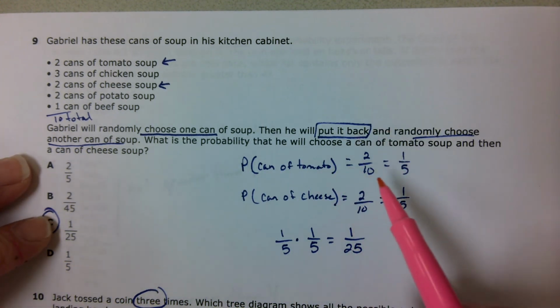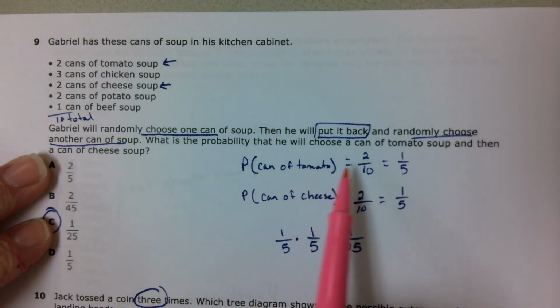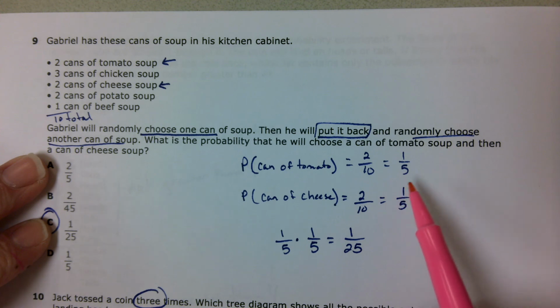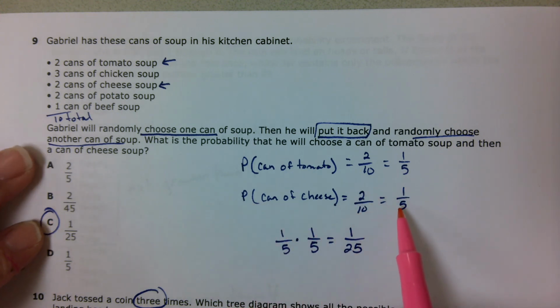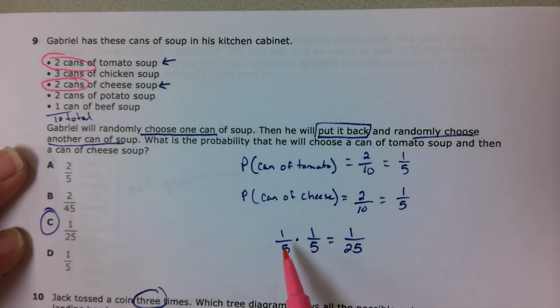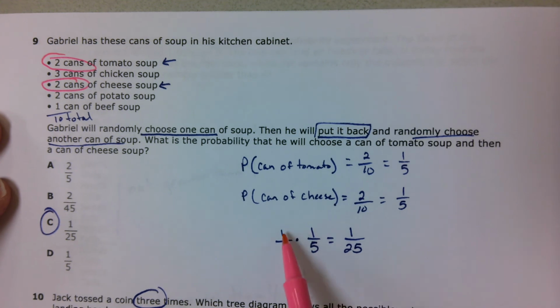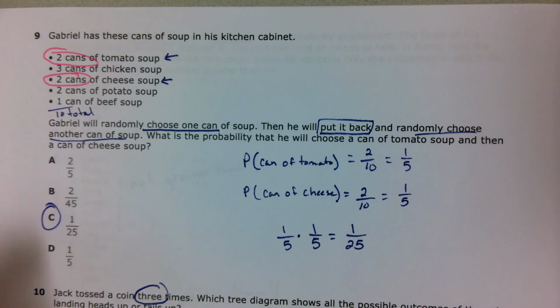So he replaced it, so our total is not going to change when we're doing these. The probability of a can of tomato is 2/10, which simplifies to 1/5. And the probability of a can of cheese is the same, 2/10, which simplifies to 1/5. And that's just grabbing these right here. And then I need to multiply. 1/5 times 1/5. 1 times 1 is 1. 5 times 5 is 25. Our answer is C, 1/25.